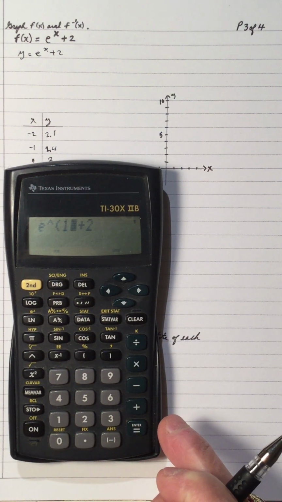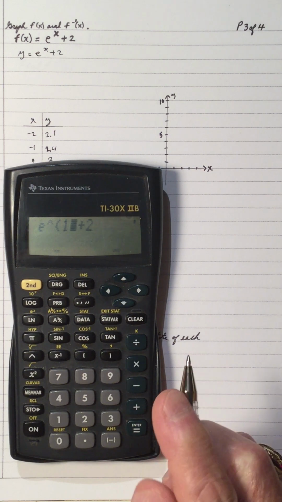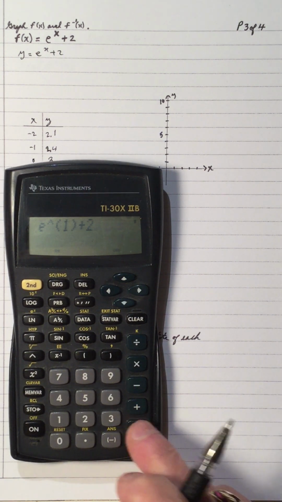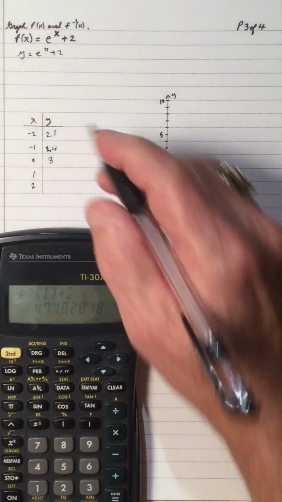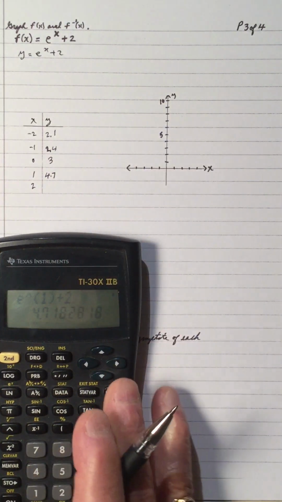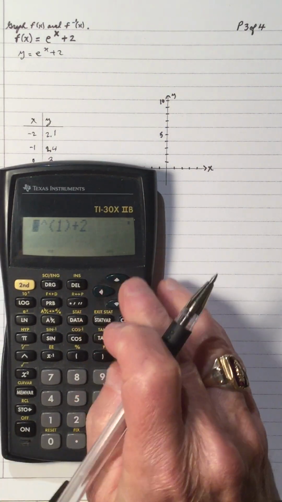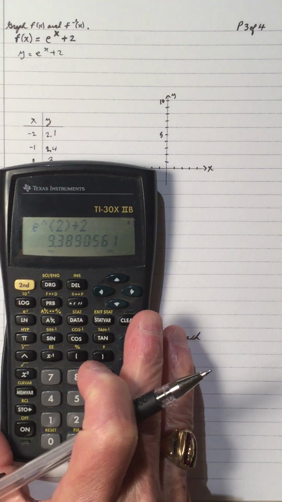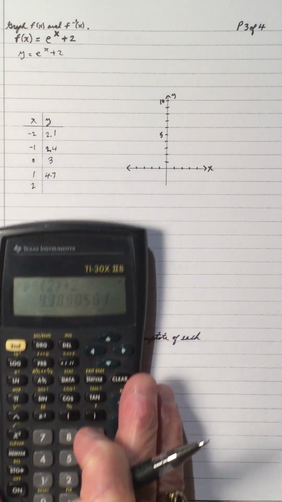So e to the 1. Remember, e is 2.7. So 2.7 plus 2 should give me 4.7. Makes sense? Remember, e is roughly 2.7. So e squared plus 2 is 9.38. Let's say 9.4.